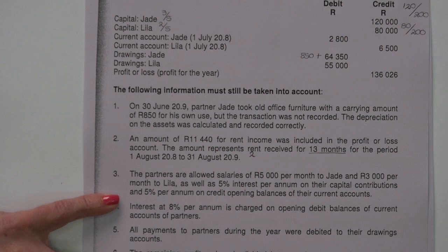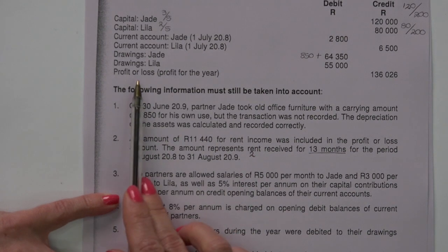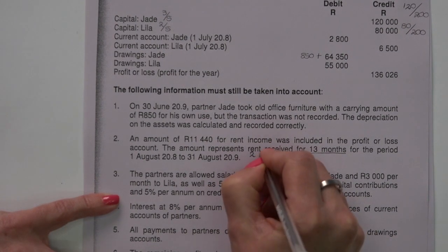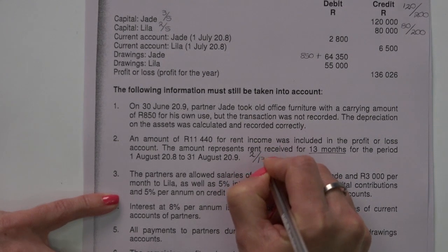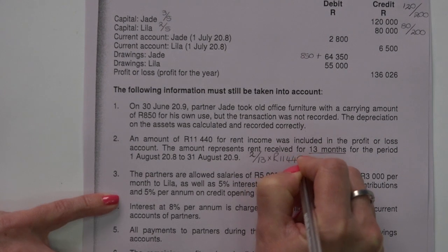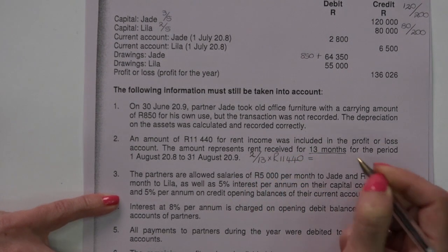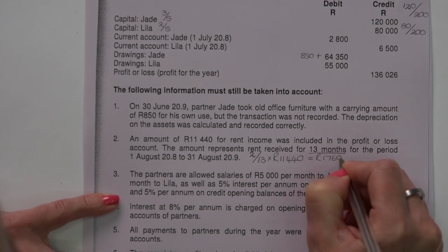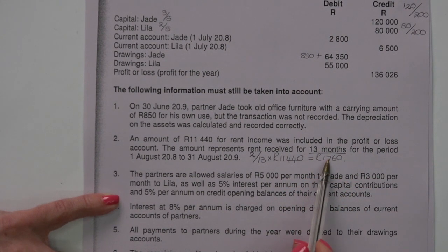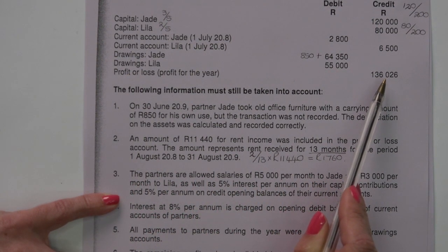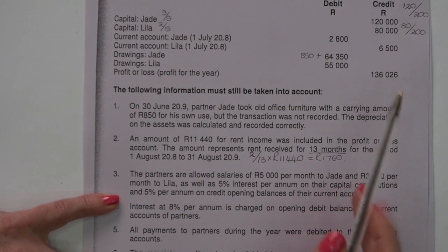of rent income that is included in the profit at the top there that does not adhere to the accrual concept at this point. So we need to take 2 of the 13 months of the 11,440, and that will give us 1,760 Rand, which is included in the profit for the year, the 136, but that was not earned by the entity yet.